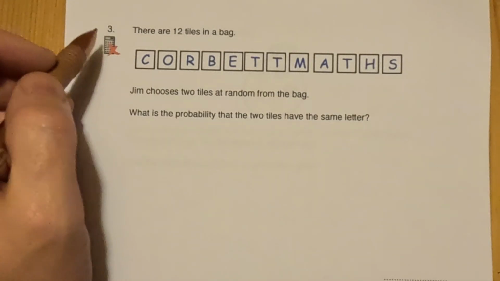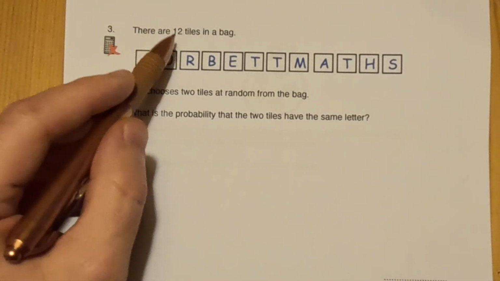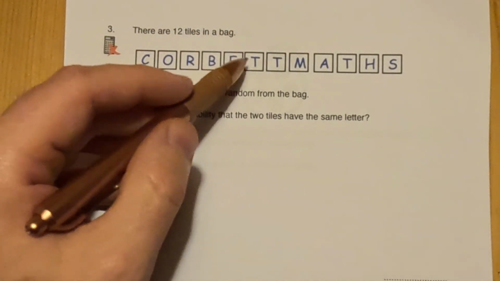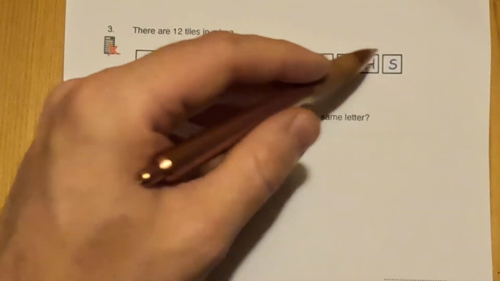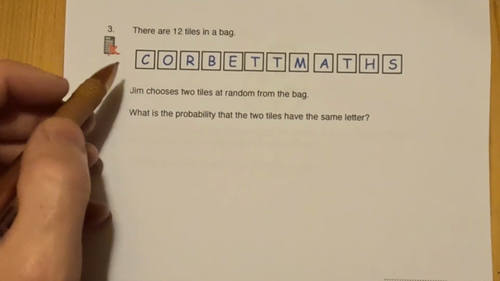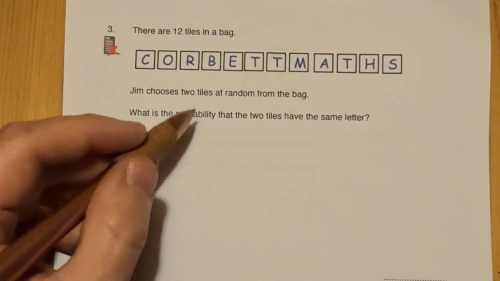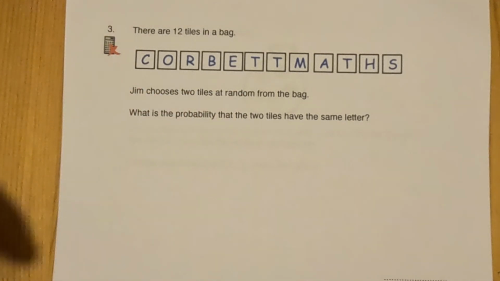Okay, let's look at our next question, question number 3. So question number 3 says there's 12 tiles in a bag. And we've got these tiles, Corbettmaths. And Jim's going to choose 2 of the tiles at random from the bag. And the question says, what's the probability that the 2 tiles are the same letter? So that means he's going to take 2 tiles from the bag, and we want to find the probability that they've got the same letter on them.